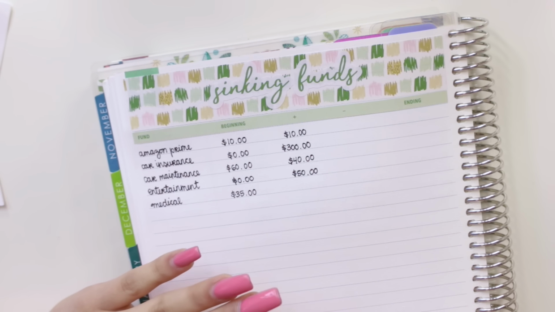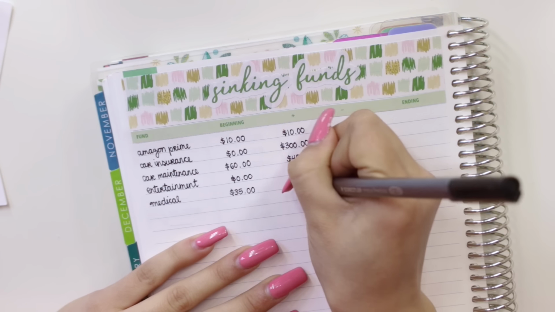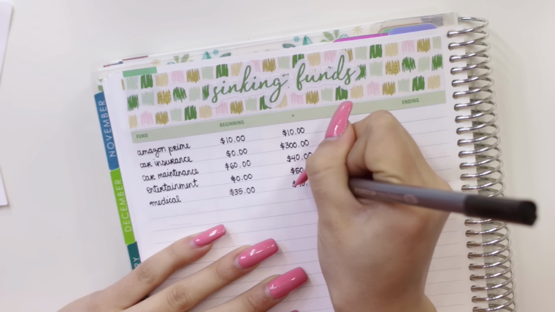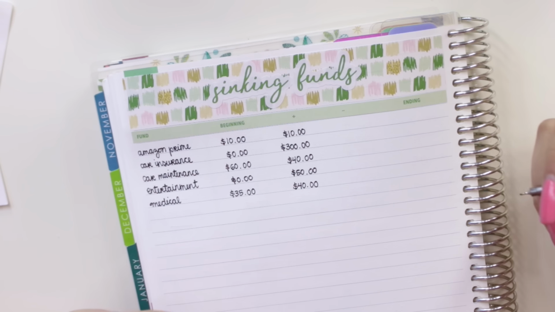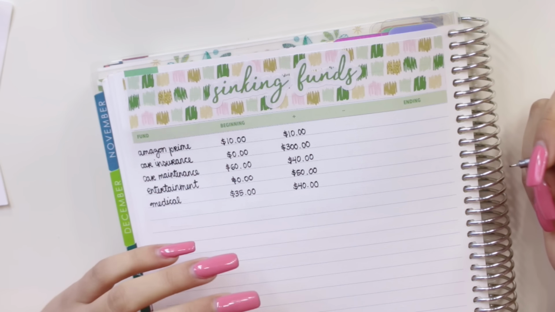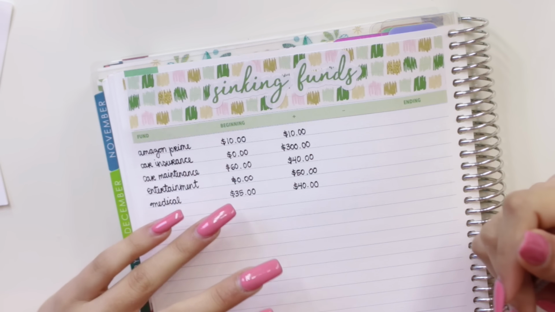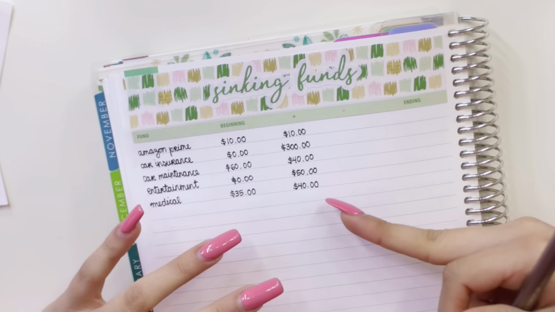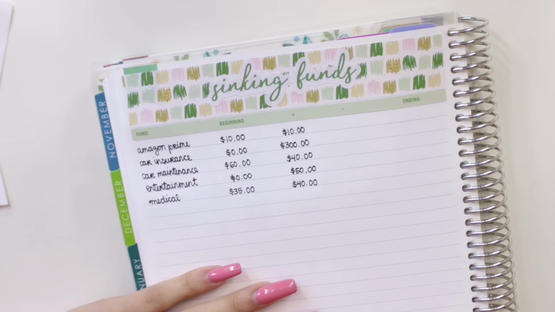And for this month, I'm actually going to be adding $40. And the reason I'm adding $40 is because I want to go ahead and get some contacts replacement pretty soon, so I think I should be good with this. Go ahead and use that money to get some contacts.